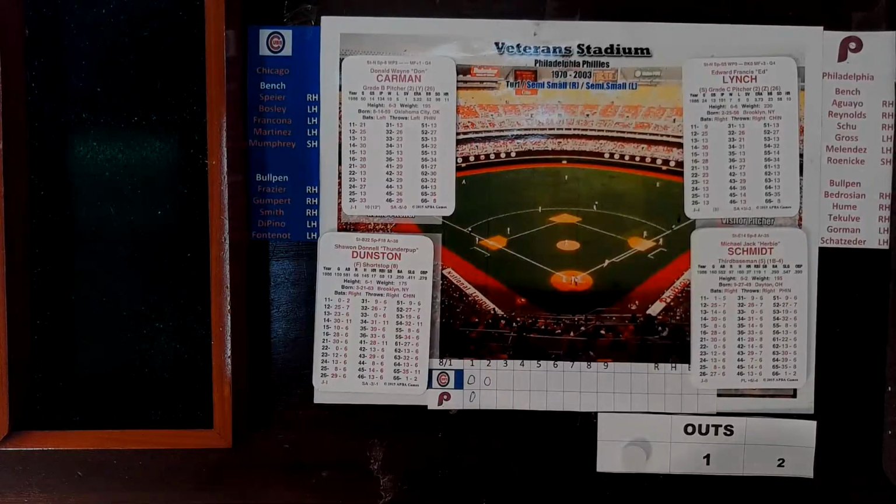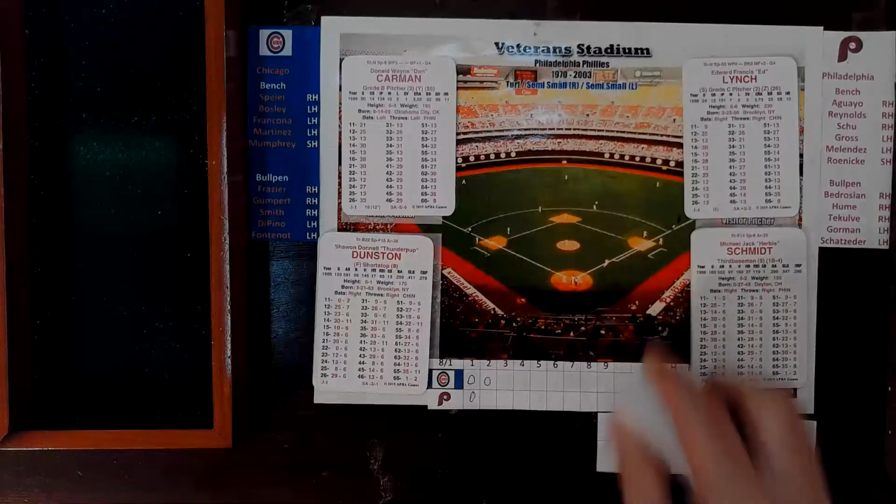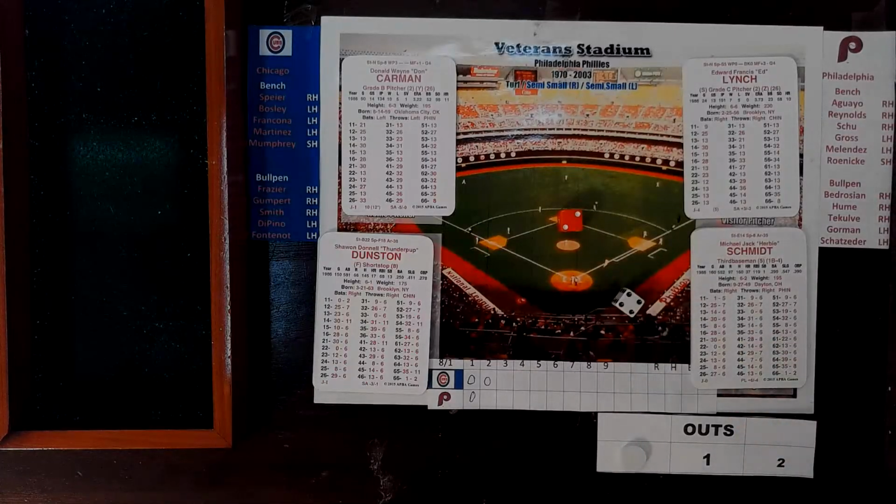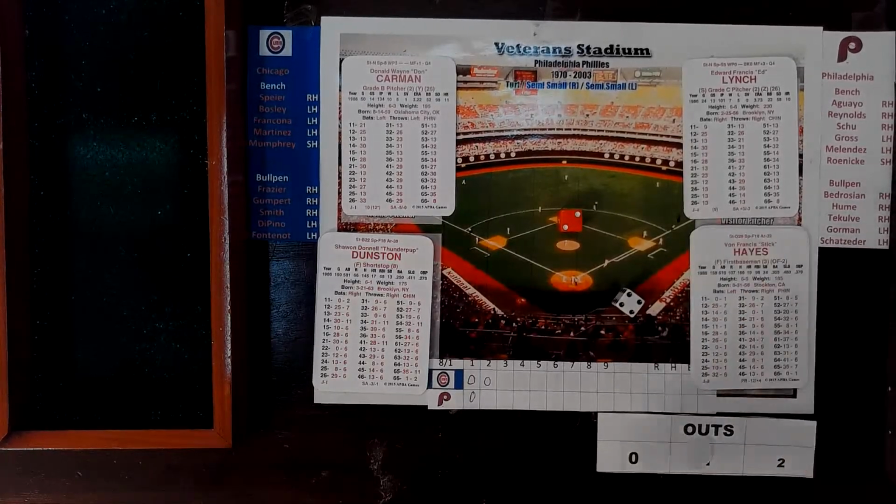Michael Jack Schmidt. I never knew they called him Herbie. That's kind of weird. Michael Jack Schmidt will lead it off here against Lynch. 24 is a 13, though, so Schmidt's going to strike out. One away for Von Hayes.